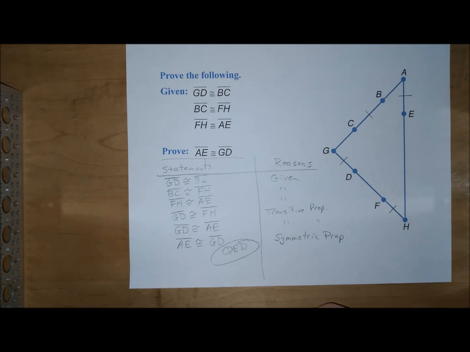All right. Thanks, guys. I hope you found this lesson helpful. This is a challenging concept when you first encounter it, doing geometric proofs, but I'm hoping that with a little practice, you guys will pick this up really quickly.